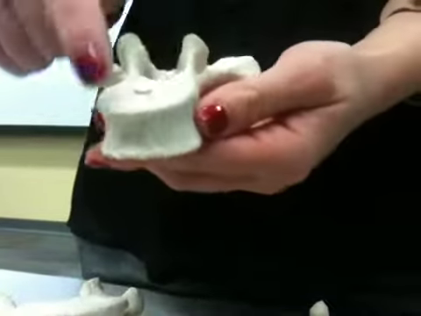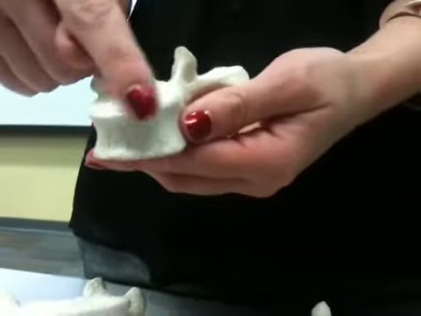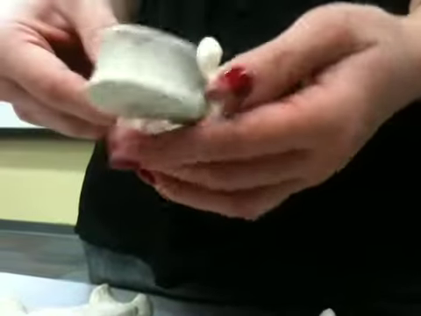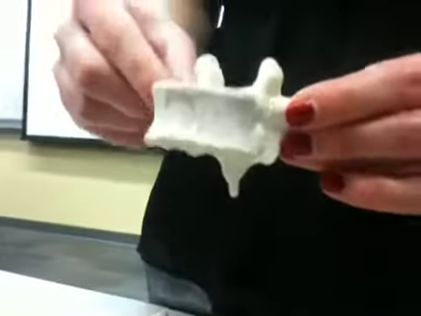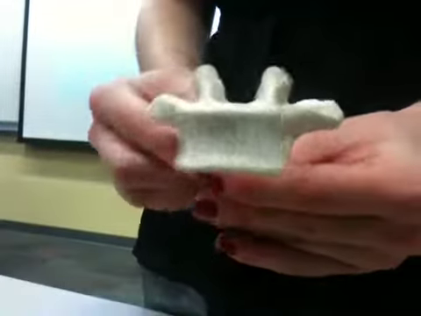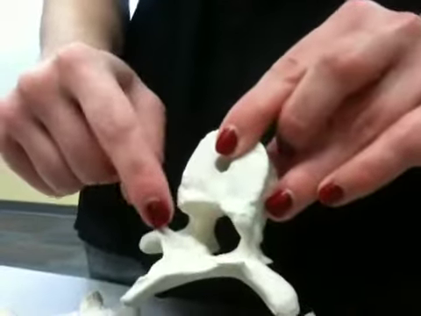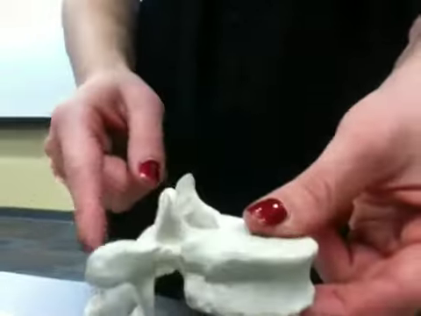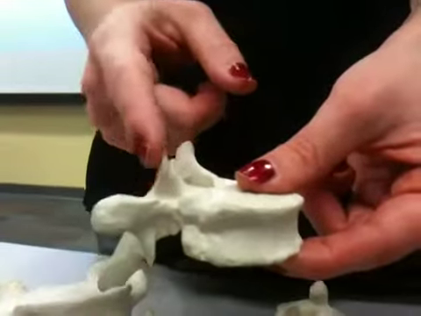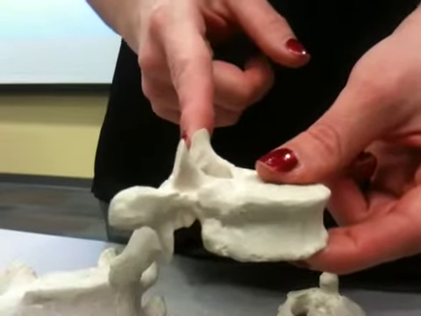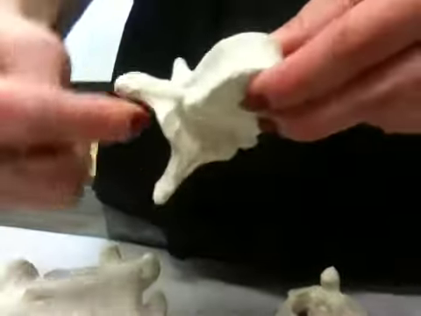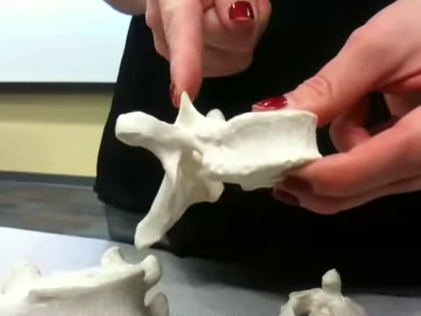The body is considered heart-shaped. You can see the large transverse processes that come off of it. And we have our superior articular facets and our inferior articular facets. In terms of orientation, these articular facets are directed anteriorly, these ones, and posteriorly here.